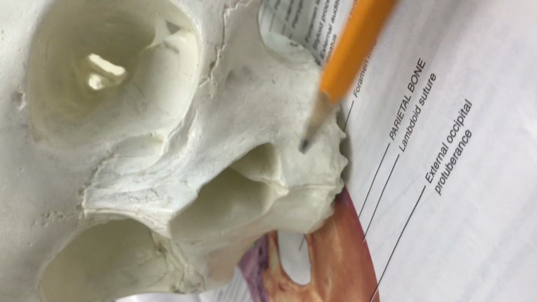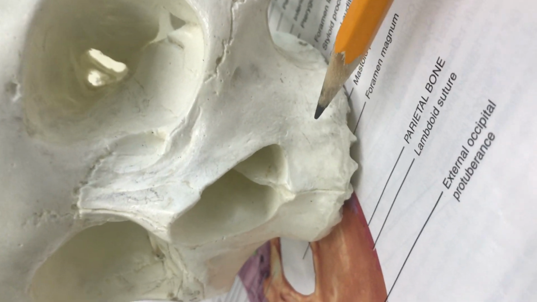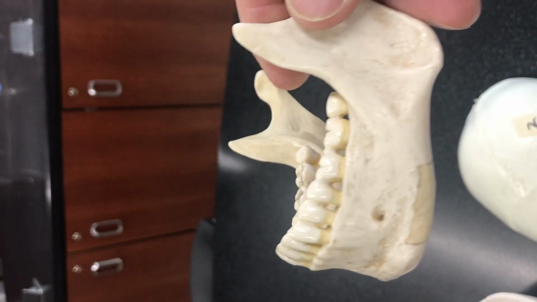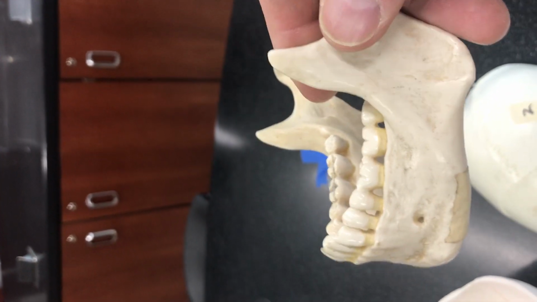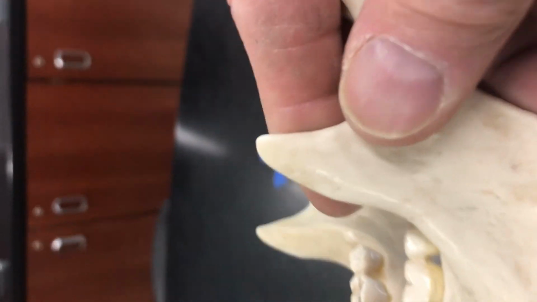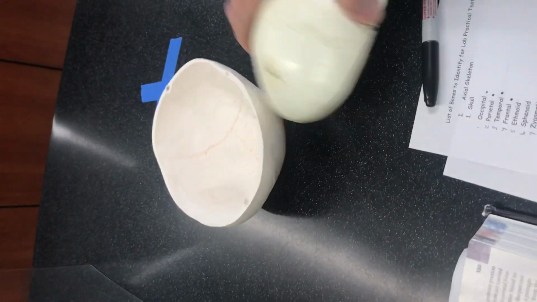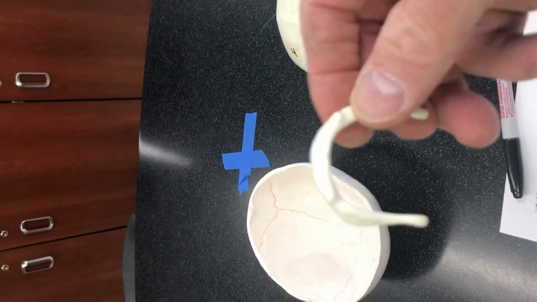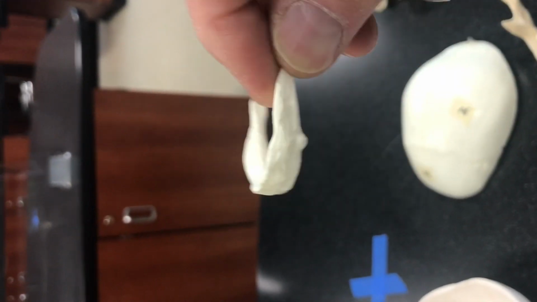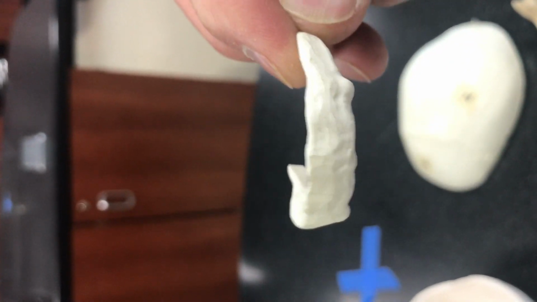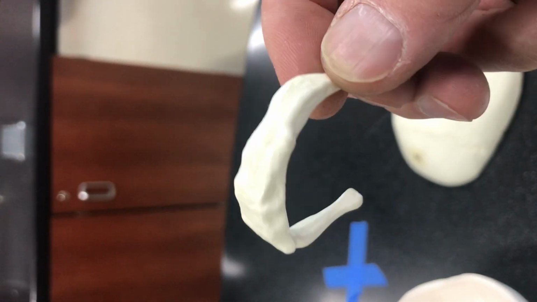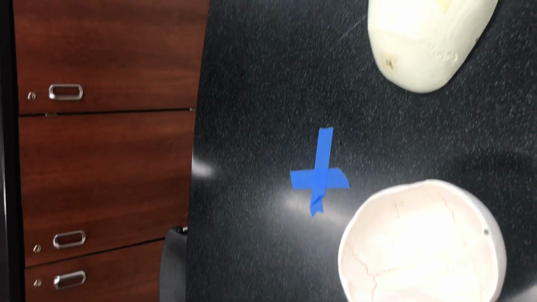The upper jaw is the maxilla. Lower jaw, mandible, and finally, the hyoid bone. That completes the review of the bones.